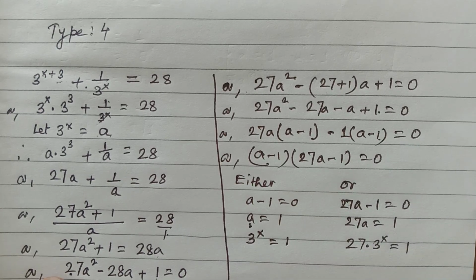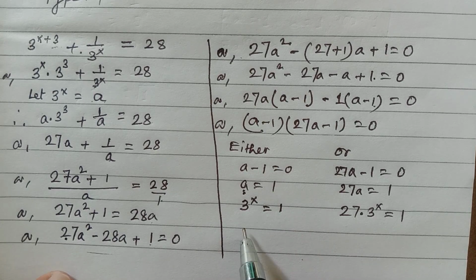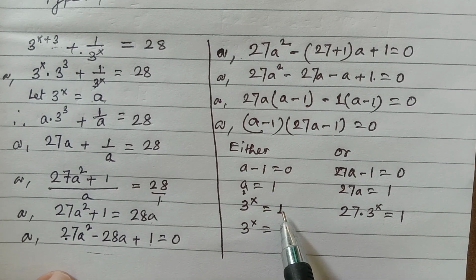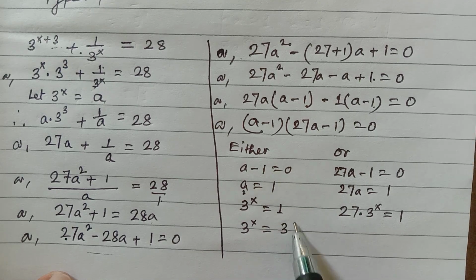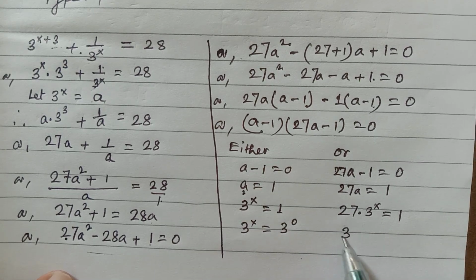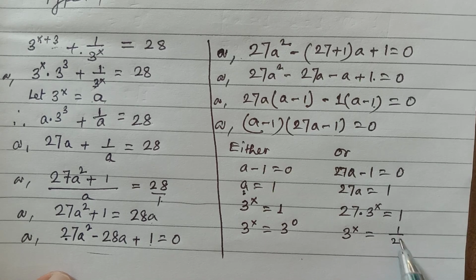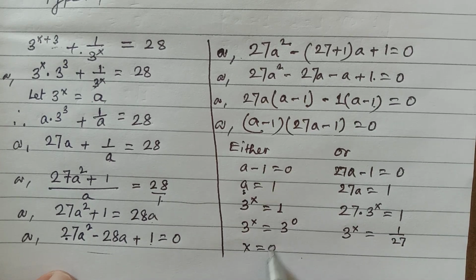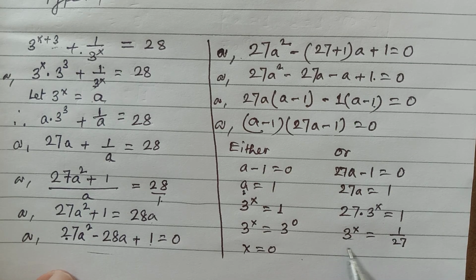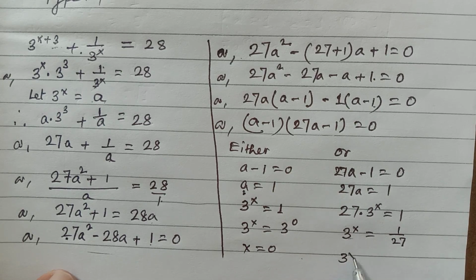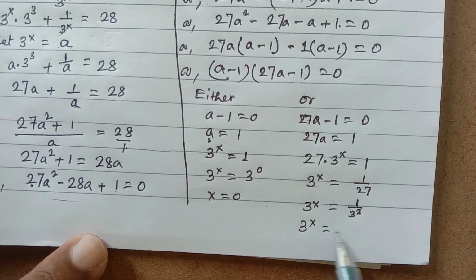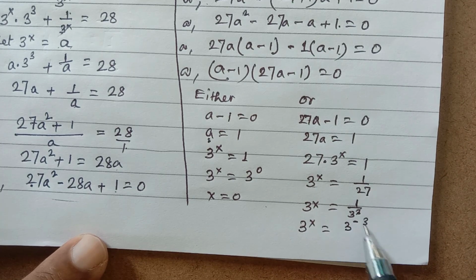Okay, so this one is 3 power x equal to 1. If we have 1, then the base is raised to power 0, so 3 power 0, and here I have 3 power x equal to 1 by 27. From here I get x is equal to 0, and from here I can see that 3 power x is equal to 1 by 3 cube. So 3 power x is equal to 3 power negative 3.